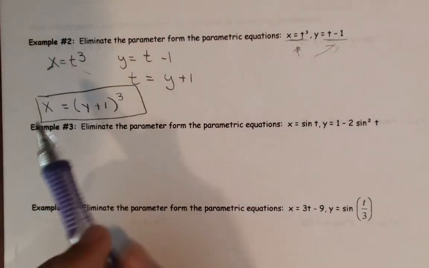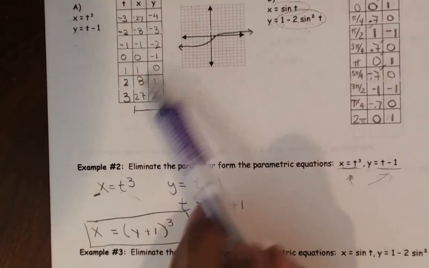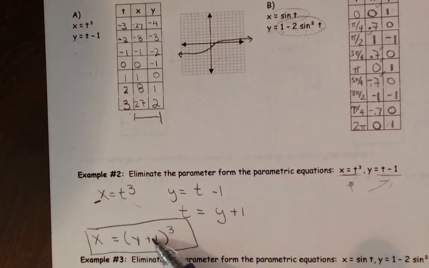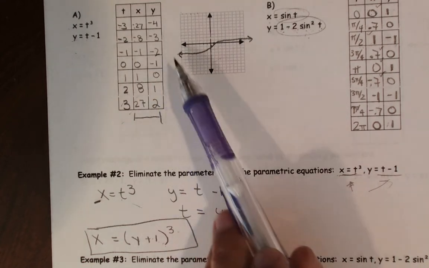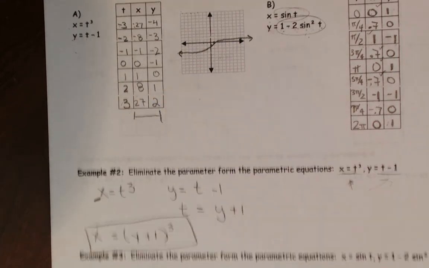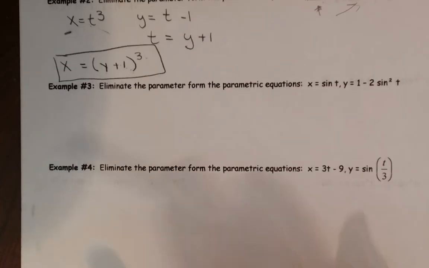Notice how, in the same example, that's what it would look like: x equals (y plus 1) quantity cubed. Yeah, that's what that graph would look like. Now, let's look at this next one.